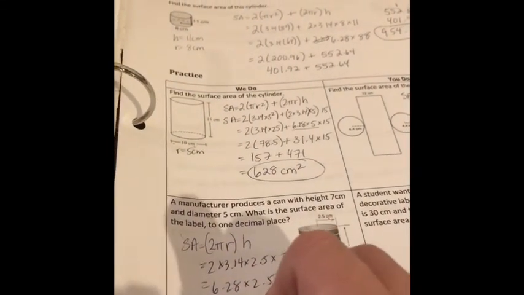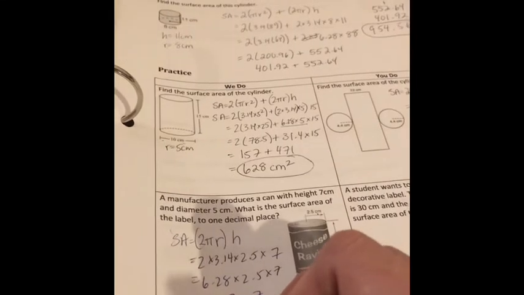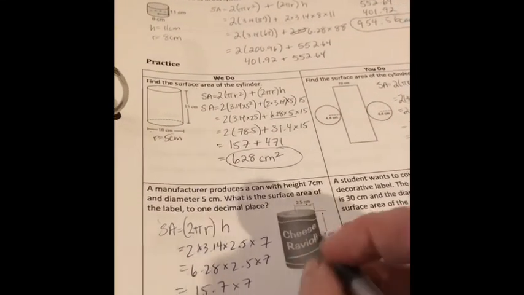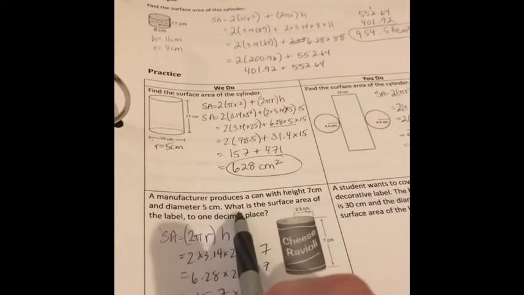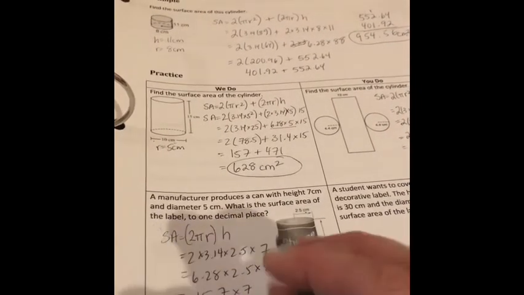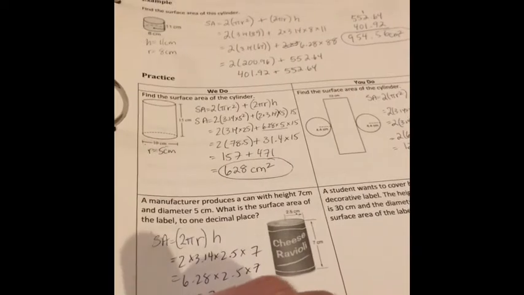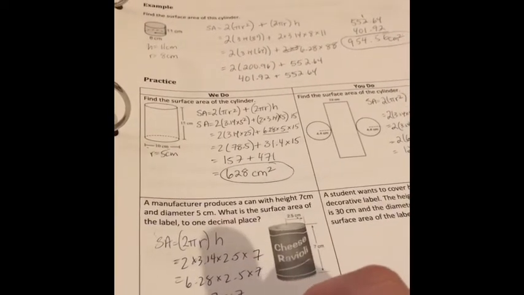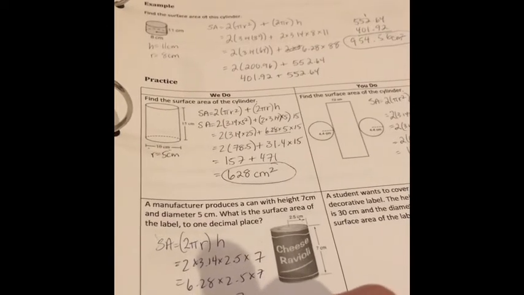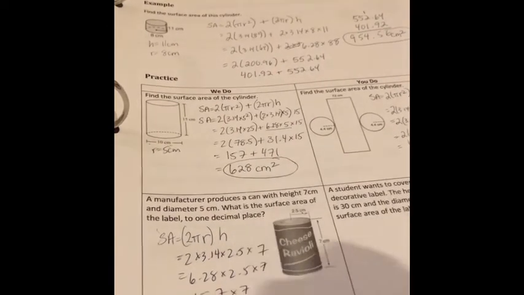We get 109.9. It ended up being centimeters squared because it is surface area. So to answer this question, what is the surface area of the label? The surface area of the label is 109.9 centimeters squared, period.